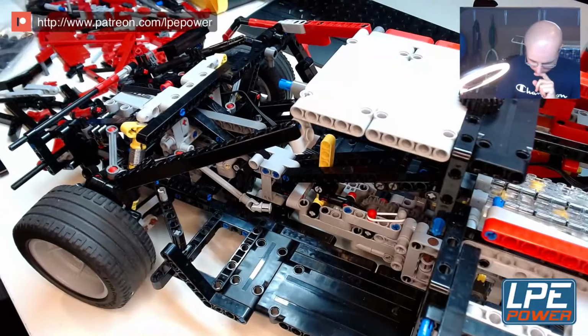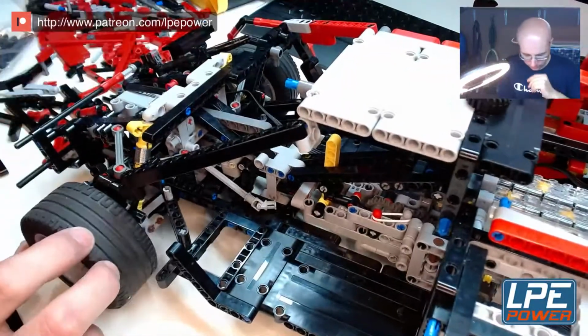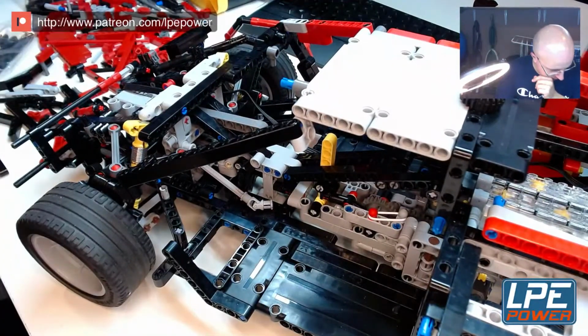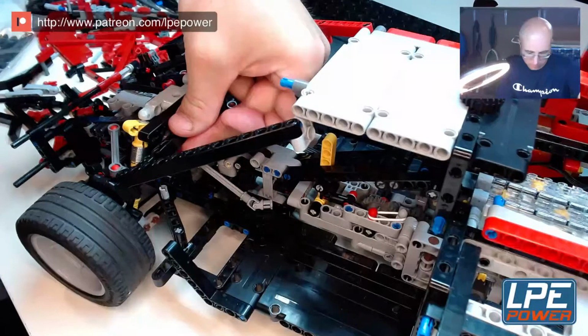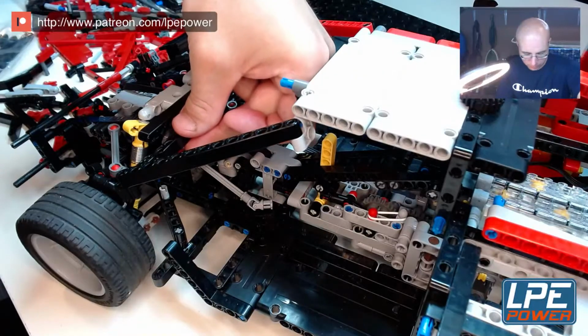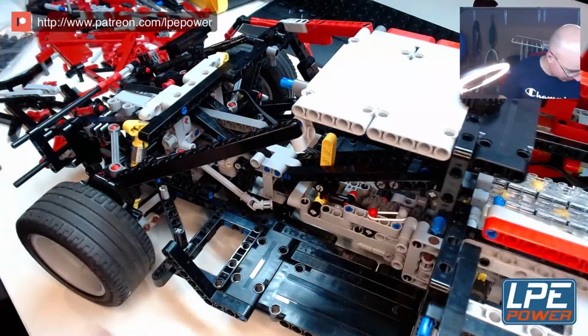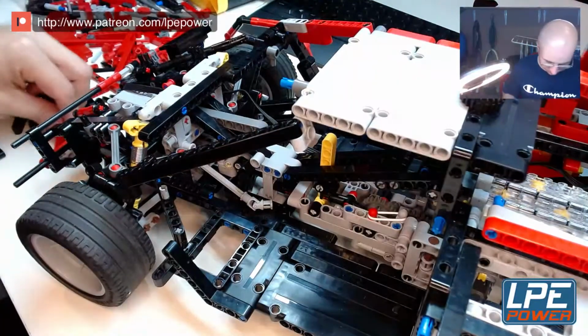Hold on. Let me think. Let me think. So the idea is to have this extended here. I mean, yeah, we can try this as an experiment. Yeah, let's try this.